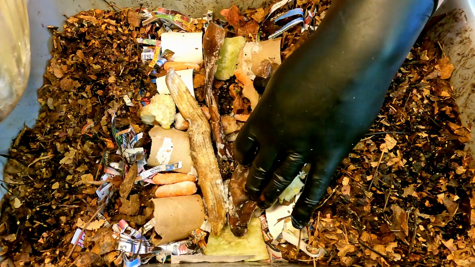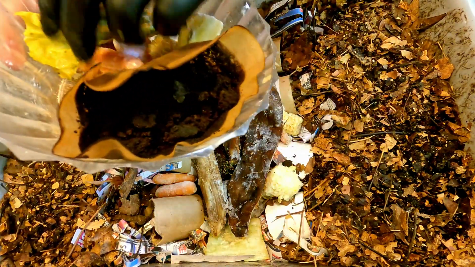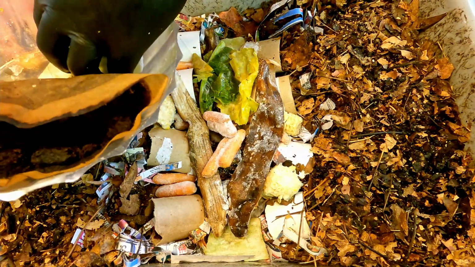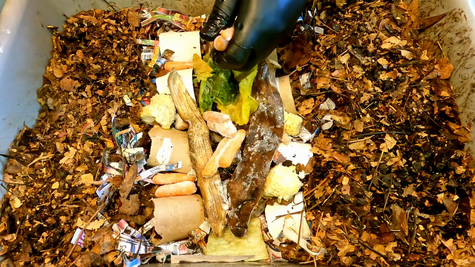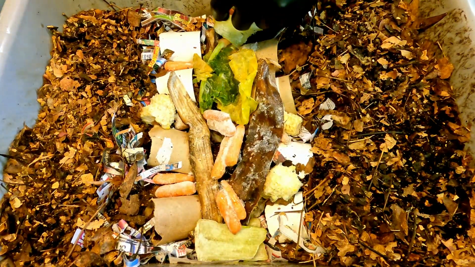I don't think any of these things are going to overly dampen the feeding area, especially with all that dry paper, all dry cardboard, all that dry stuff going in there. I think it's going to pretty much maintain its moisture level at a good constant state.